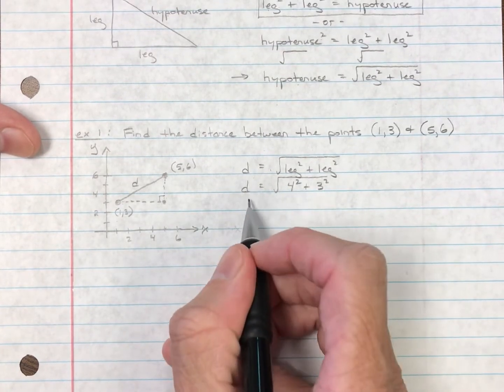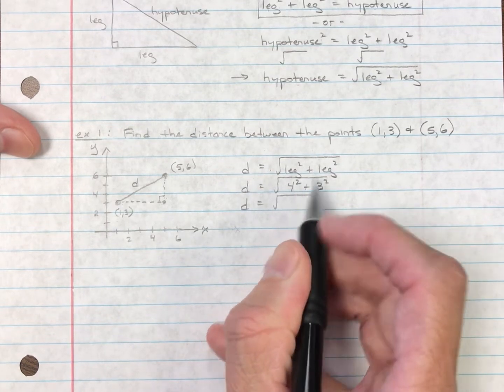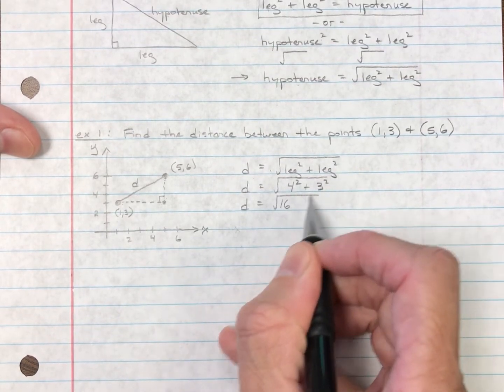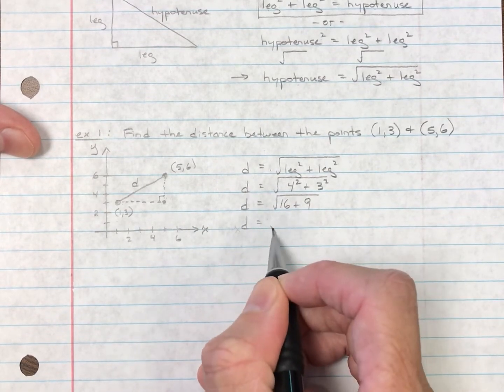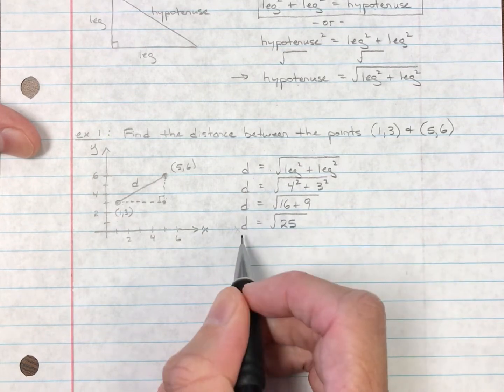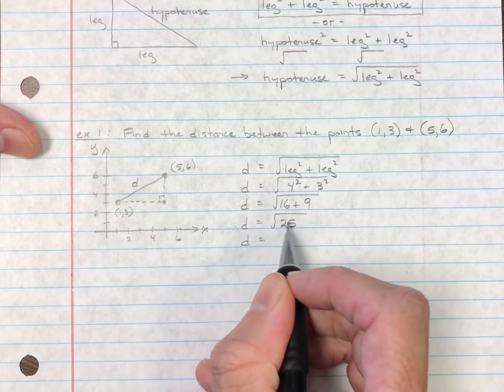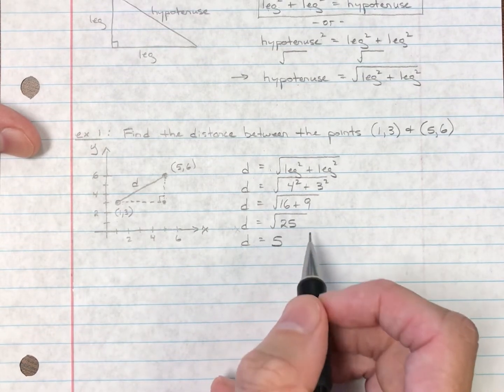And now it's just a math problem. So the distance is equal to the square root. Well, 4 squared is 16. 3 squared is 9. So the distance is equal to, well, the square root, 16 plus 9 is 25. And so the distance is equal to the positive square root of 25, which is 5. Of course, we're positive because we're talking about distance.